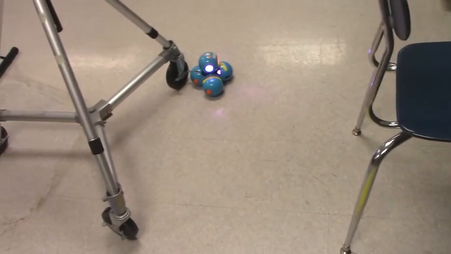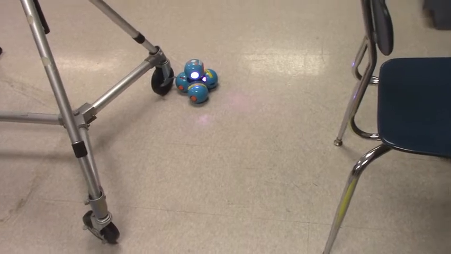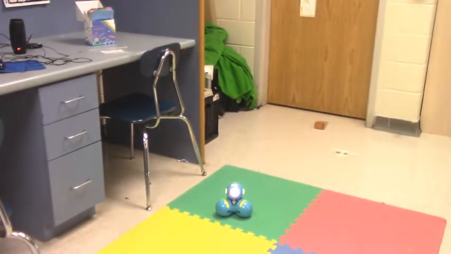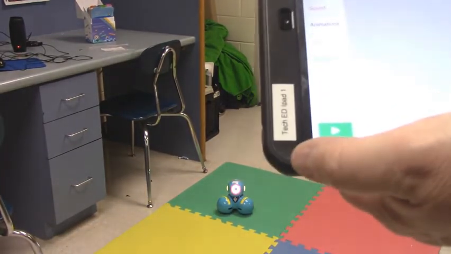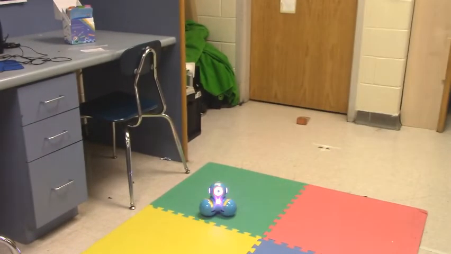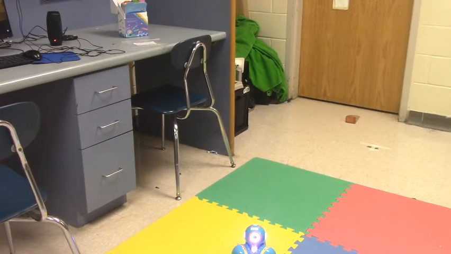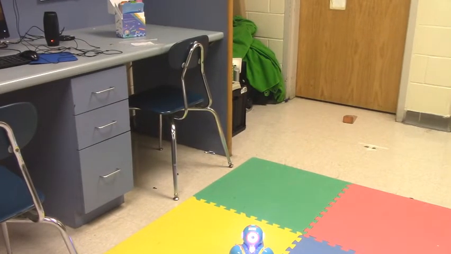So I know that I have a good connection with my robot, and that what I do on the iPad will influence and make the Dash robot change its behavior. And that's kind of what this is all about. There he is. When I hit the play button here in the corner, let's see what happens. All right, not too exciting, but at least that shows that my robot and my iPad are connected.